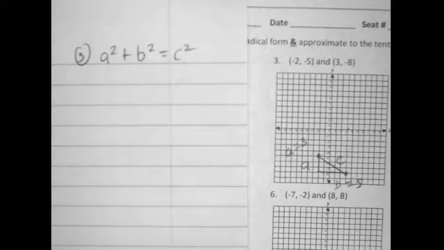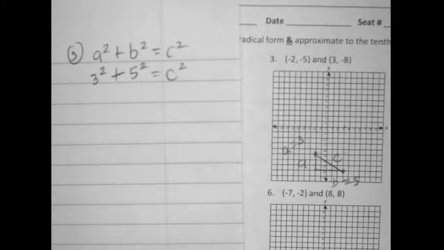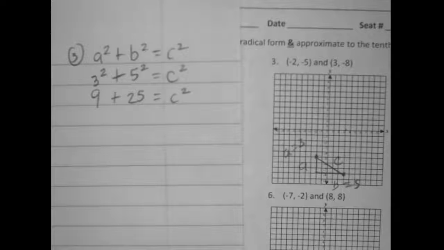So I'm going to take my sheet of paper here, zoom out a bit, and say, here's number 3. Again, my formula is a squared plus b squared is equal to c squared. What do I know a is equal to? 3. So it's going to be 3 squared. What do I know b is equal to? So it's going to be 5 squared. And that's going to equal c squared, because that's what I'm trying to find out. What is the length of c? We know from our previous that 3 squared is 9, and we know from our previous that 5 squared is 25. Right? Making sense so far? Okay, what's 9 plus 25? 34.